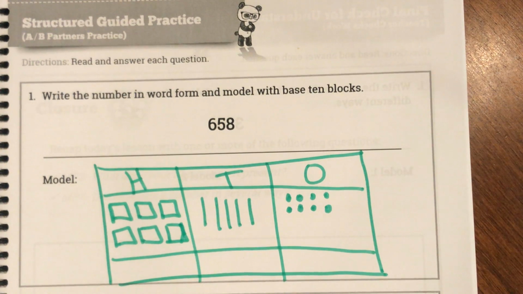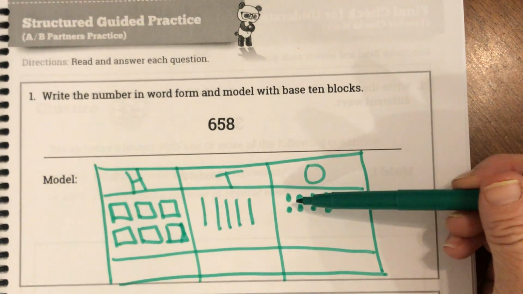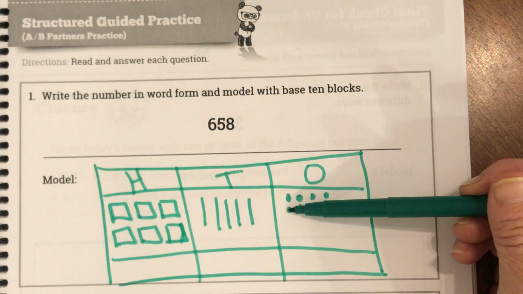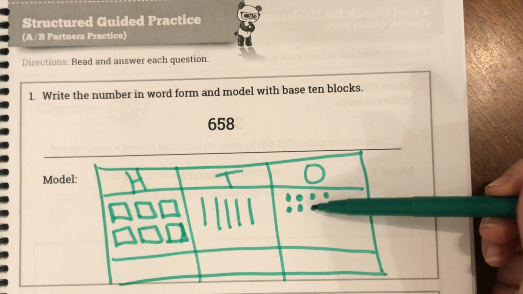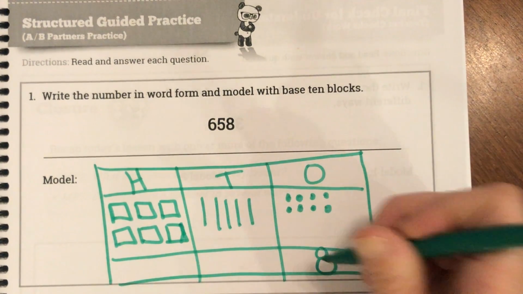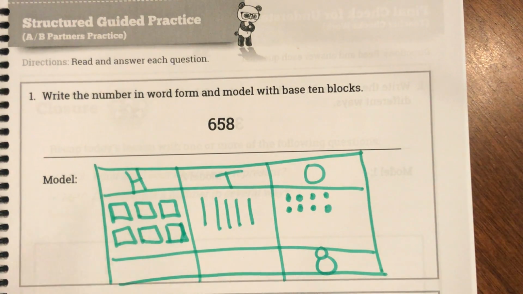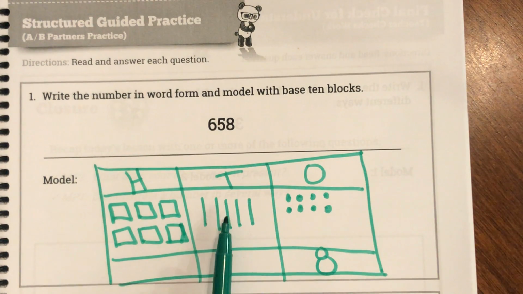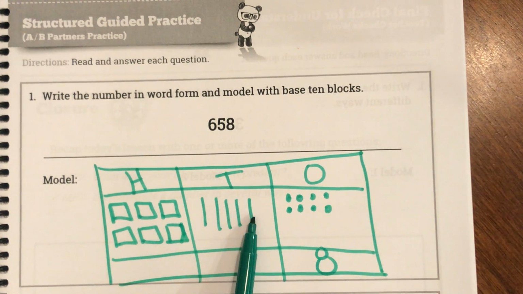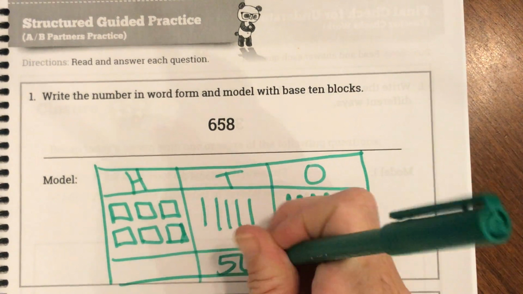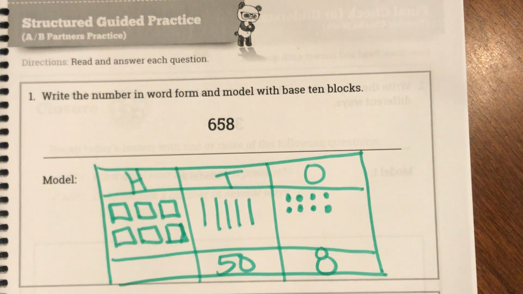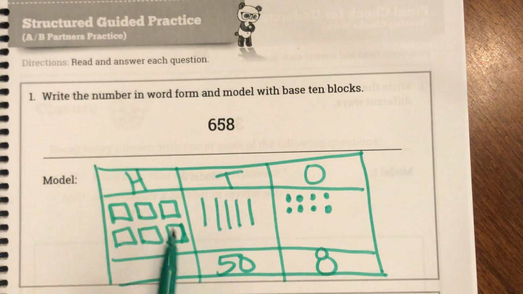Okay, how much is this worth? What's the value? Well, if these are each worth 1, I have 1, 2, 3, 4, 5, 6, 7, 8. Okay, these are each worth 10 because they're 10 rods. So we have 10, 20, 30, 40, 50. So that's worth 50. And these are worth hundreds. So I have 100, 200, 300, 400, 500, 600.